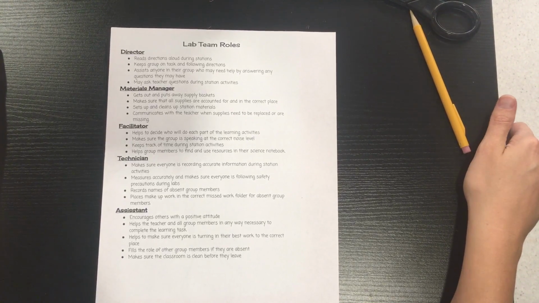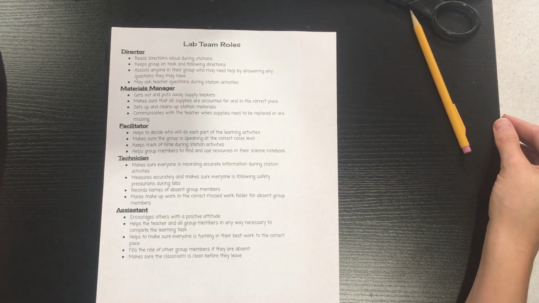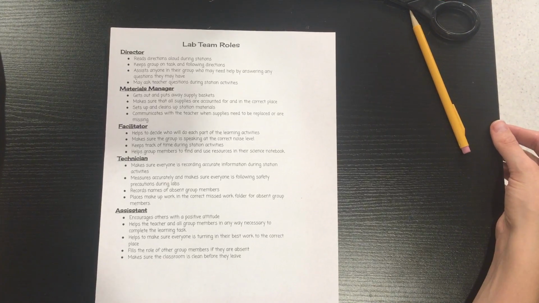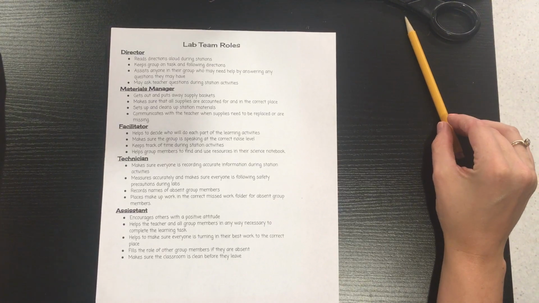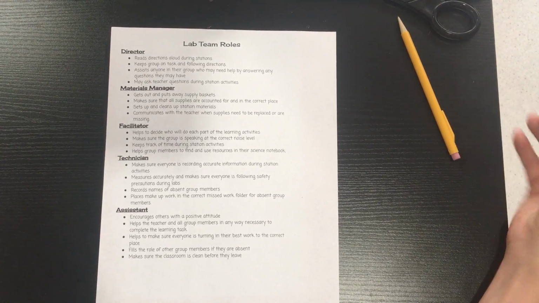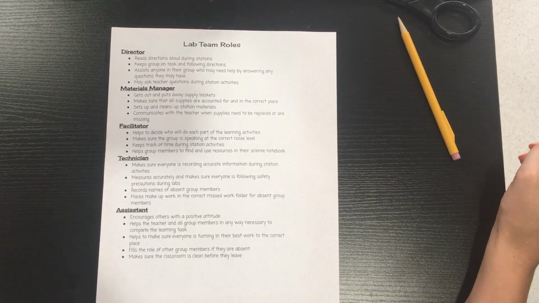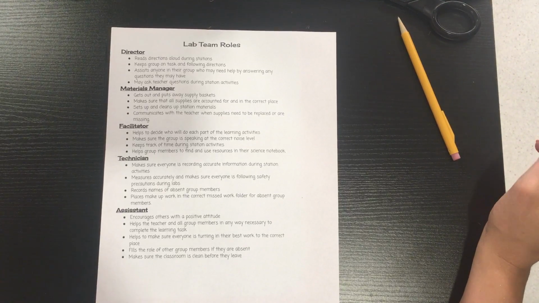If you are the director, it's your job to read the directions out loud during stations. You need to keep your group on task and following directions. Assist anyone in your group who may need help by answering any questions that they may have. And if you can't answer those questions, you are the person in your group who may go and ask your teacher questions during station activities. You're the only one allowed to do that.